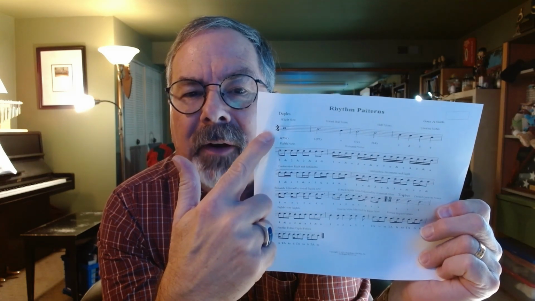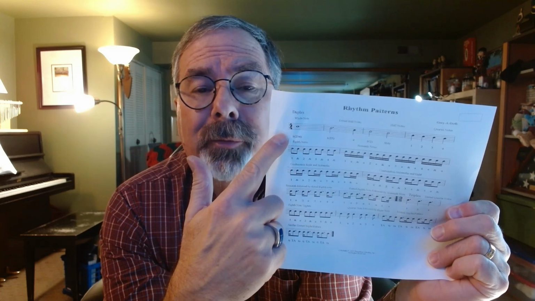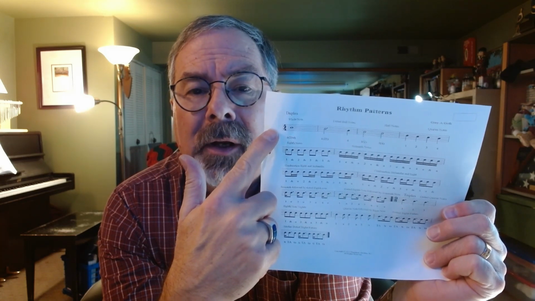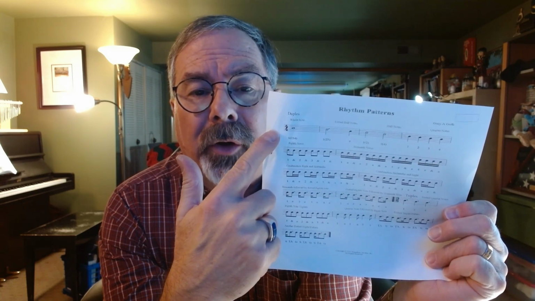At the beginning of every tune is the meter signature. The top number tells me how many beats are in the measure, and the bottom number tells me what kind of note gets one beat.